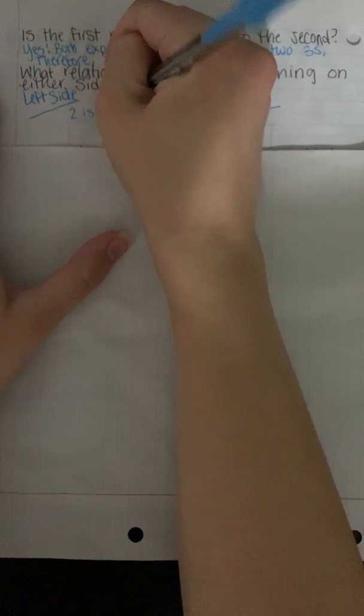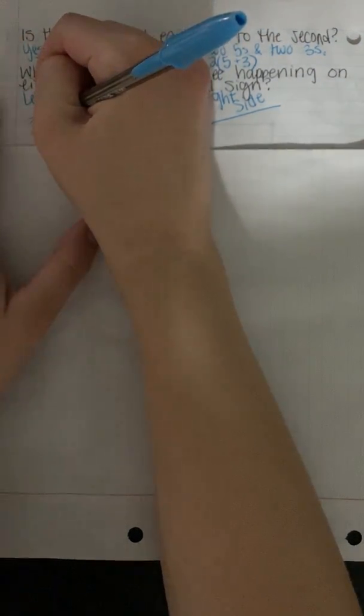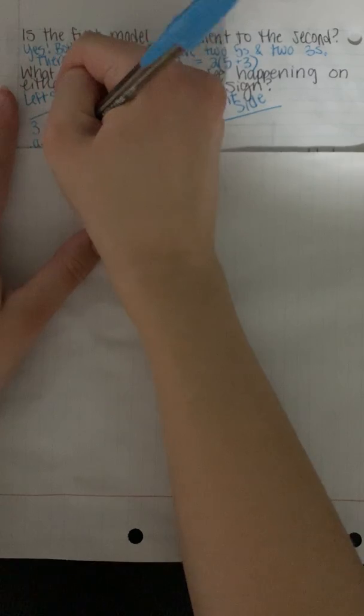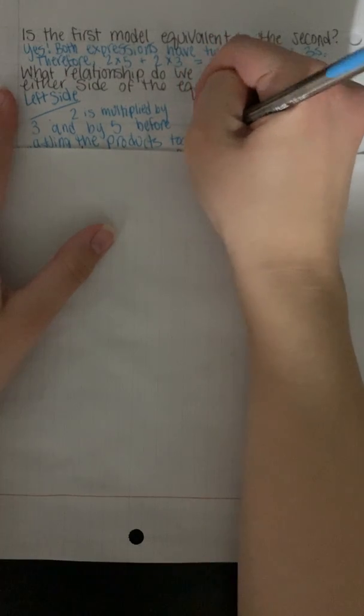And we can kind of even make a little T-chart to organize our thinking. So on the left side, 2 is multiplied by 3 and by 5 before adding the products together.